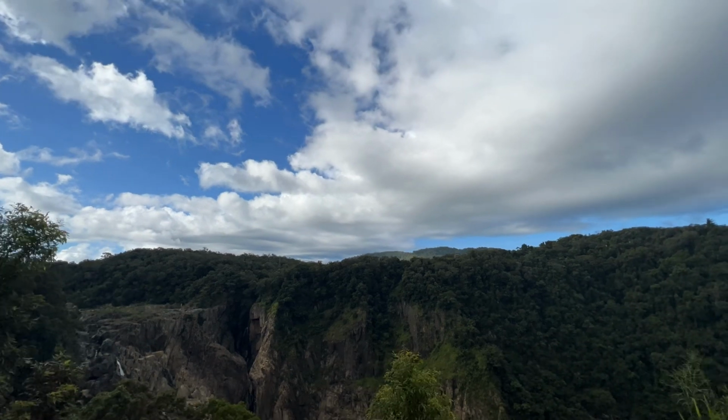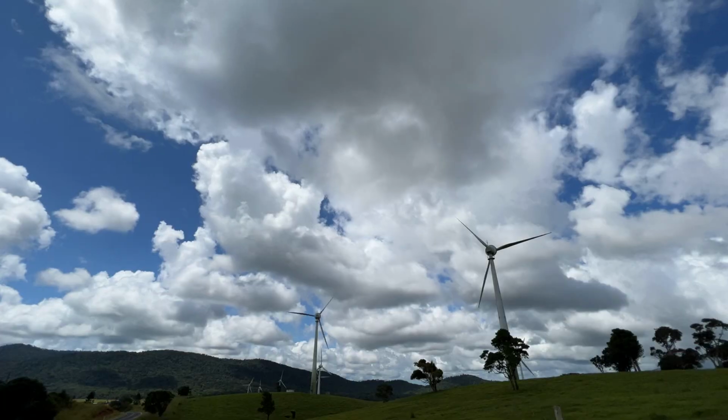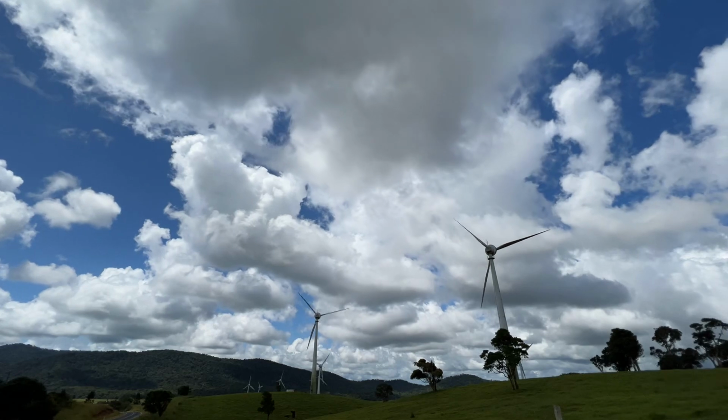Now that we see how wind is made, next we're going to talk about windmills, how they're placed, and how they might affect the climate.